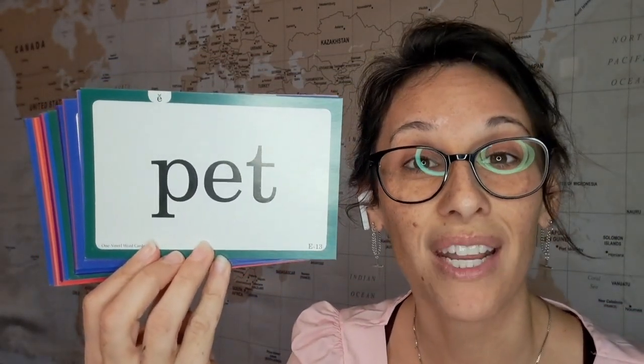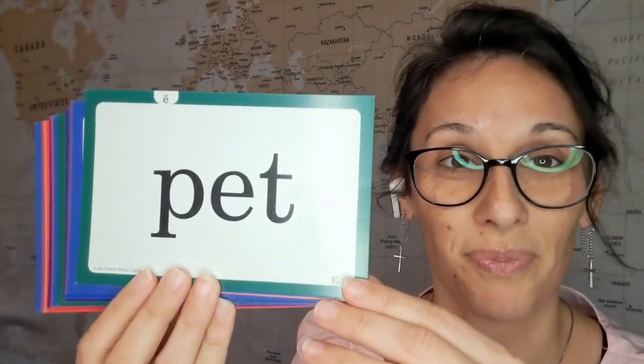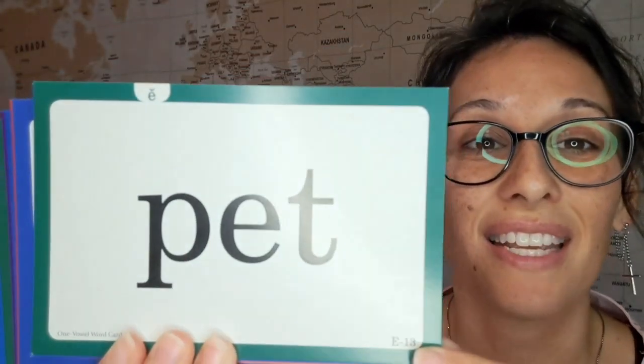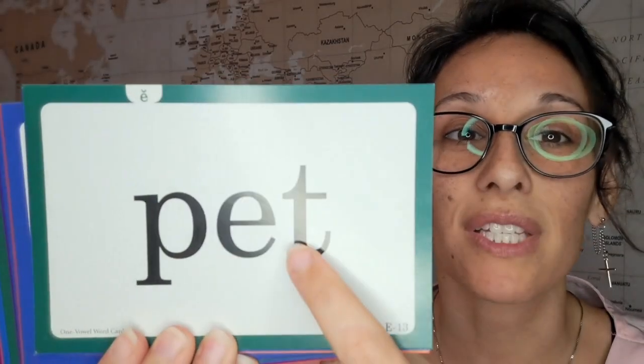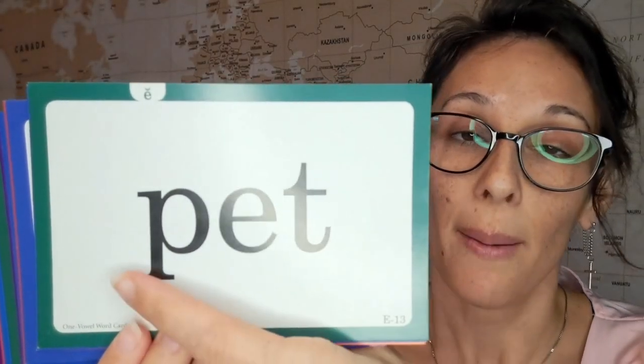Now we're going to do some three letter, well, it's called one vowel word cards. That's what they're called. And we're going to do some of these, and then you will do your page for today, and that'll be it for phonics and reading. Okay, let's read these together. Let's say the first blend, and then we'll say the consonant sound at the end of it.